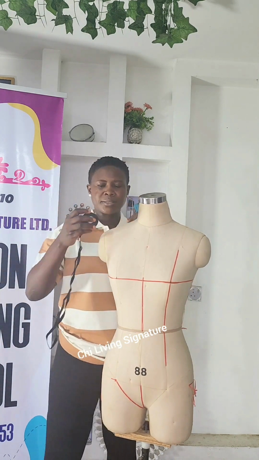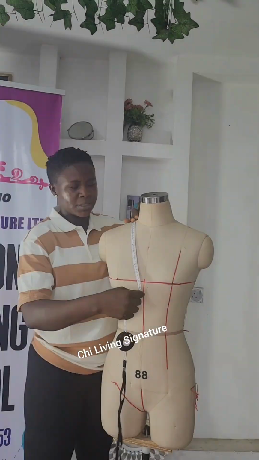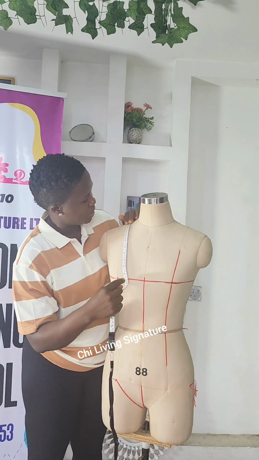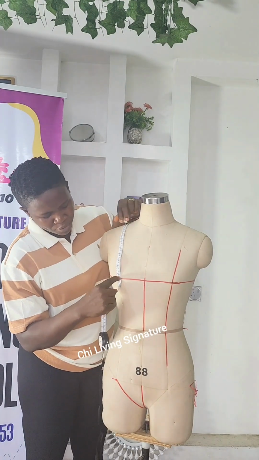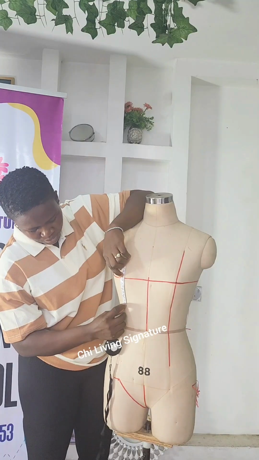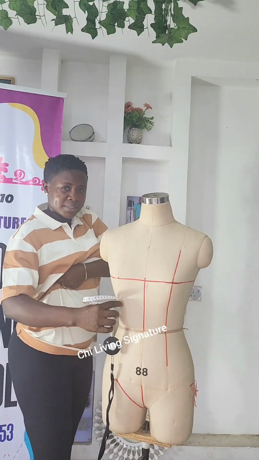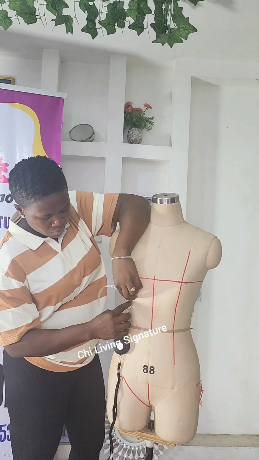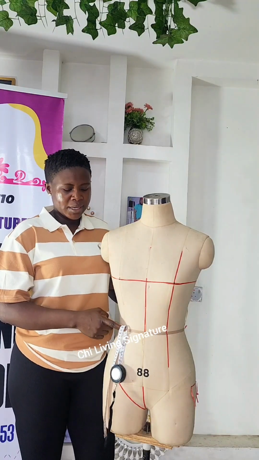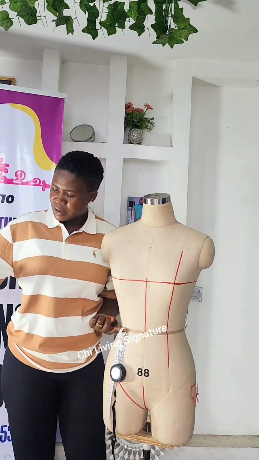So let's quickly do that. Place a measurement tape to the nipple point here. Sorry, we have 9.5. So under bust we have 13. Okay, so the high waist is 16.5. So you can easily write it down.